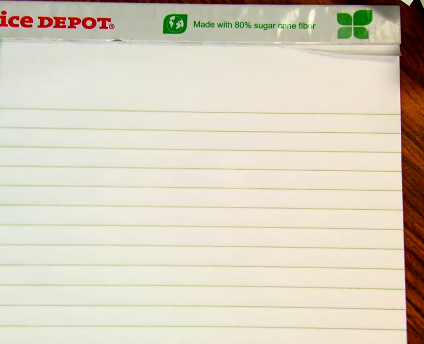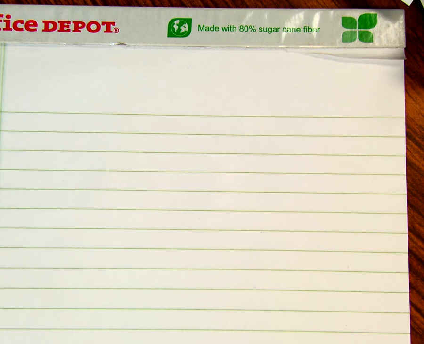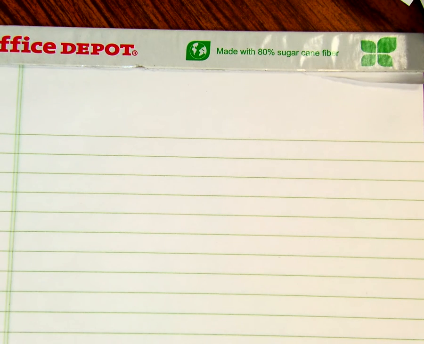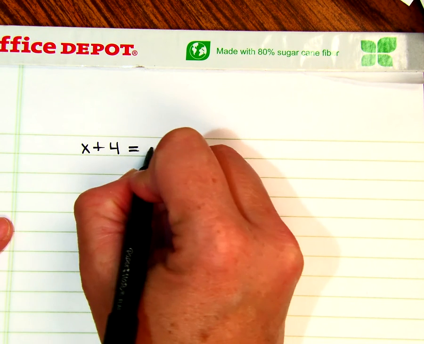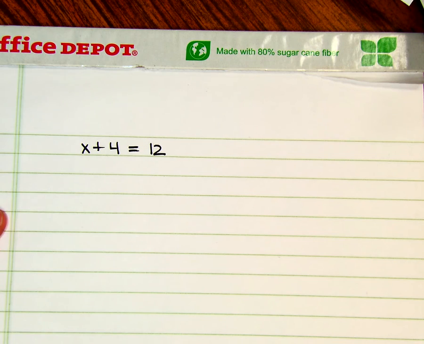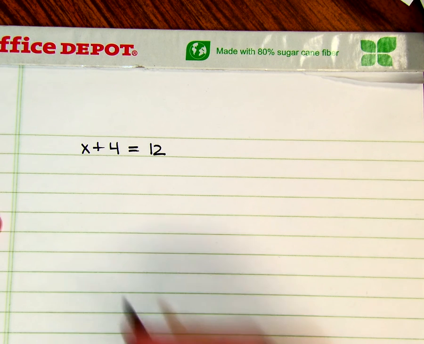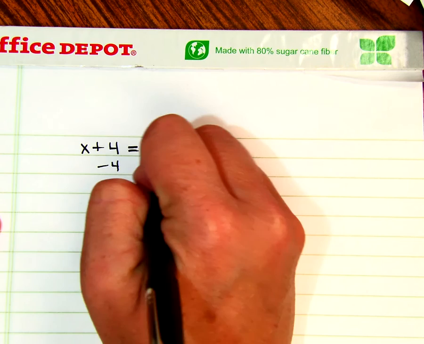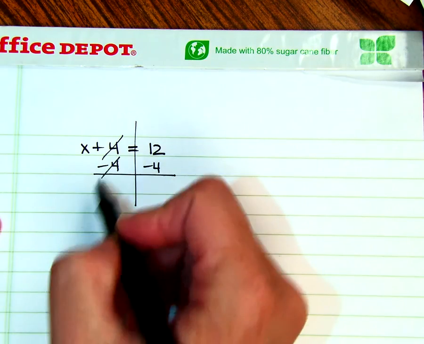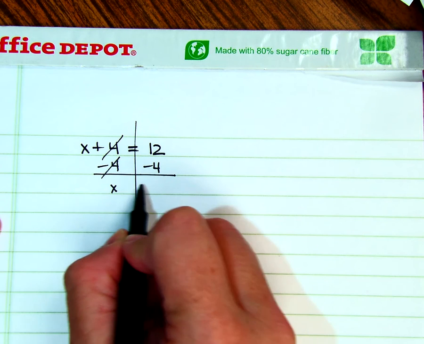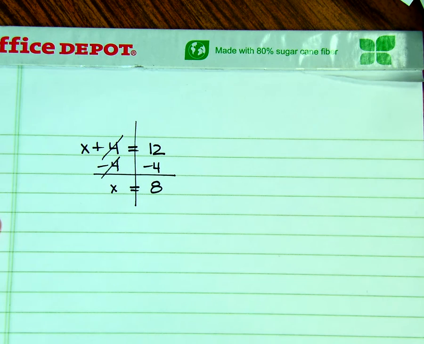Okay, so after you have watched the intro to inequalities, we are going to start solving one step. If you had an equation, what would you do? What's the first thing you would do? Hopefully you would recognize to subtract 4 on each side of the equal sign. Those add out, so you're left with x equal to 8.